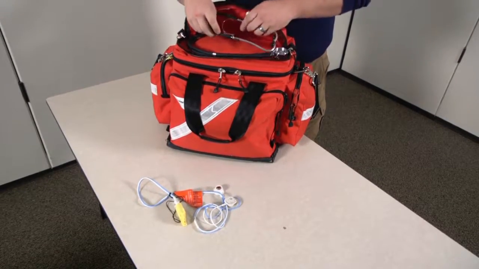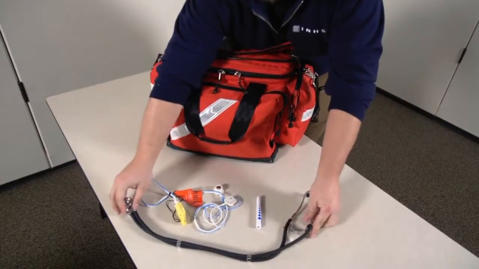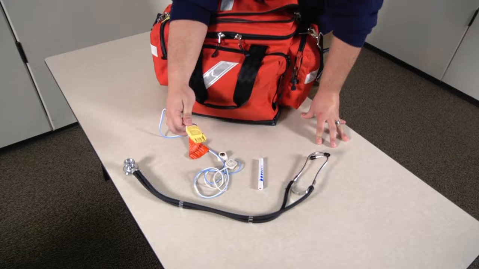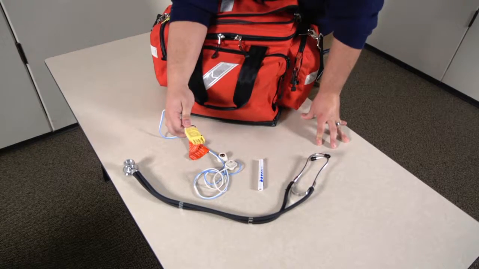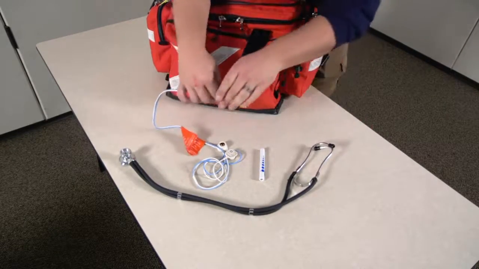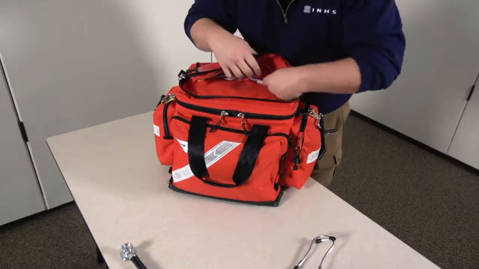In this top compartment, as you can see, we have the pen light, the stethoscope, and the cables that are used to defibrillate, pace, and cardiovert Sim Man. This one has a special adapter, this yellow piece, that allows it to hook up to the LifePak units, whereas if you remove that, it can hook up to any AED that's out there.